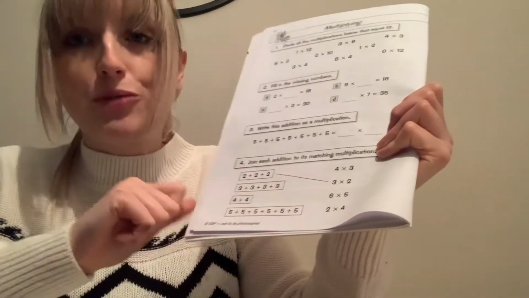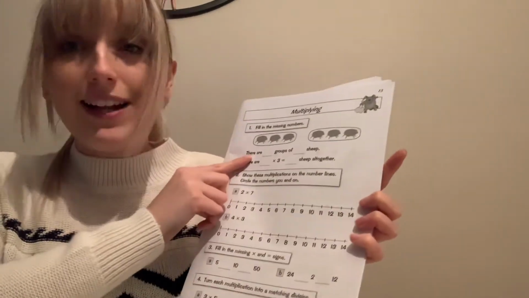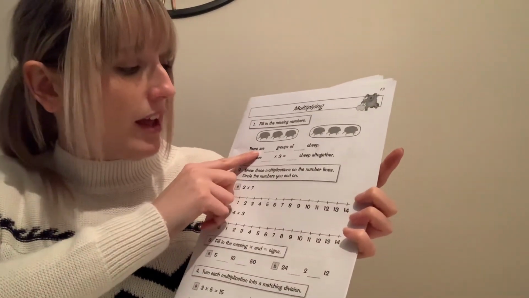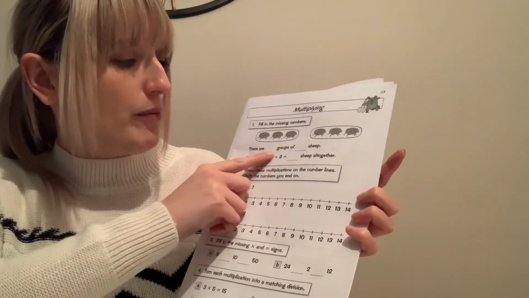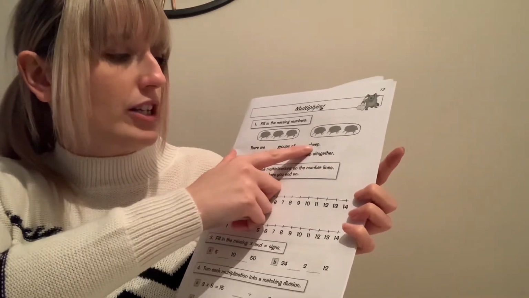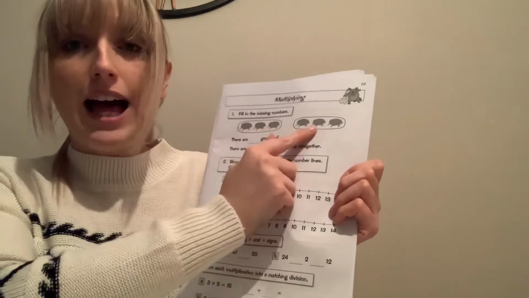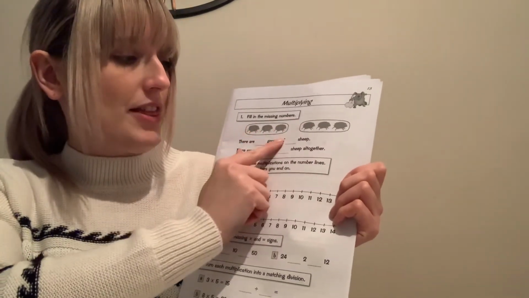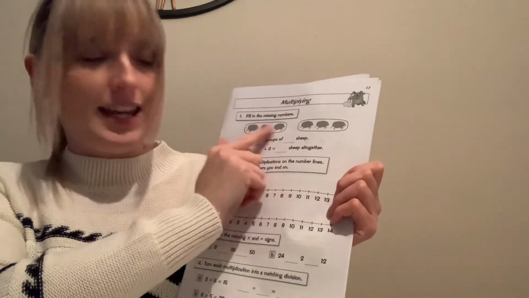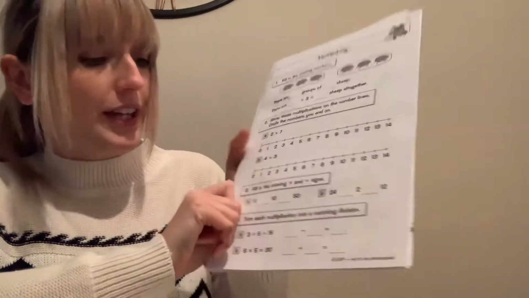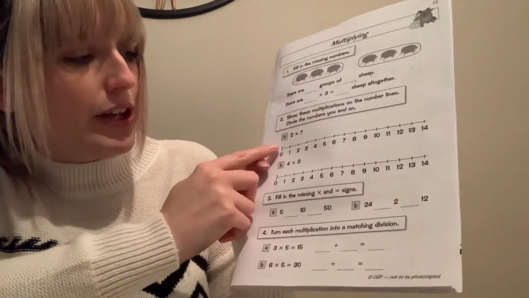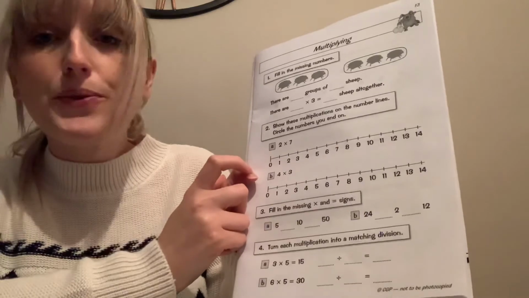Okay, and then looking on to page 13, you've got to fill in the missing numbers in the sentences. So there are something groups of something sheep. So first of all, how many groups have you got? And then how many is in each group? Okay, and then on the next questions, you are finding the answers using a number line.